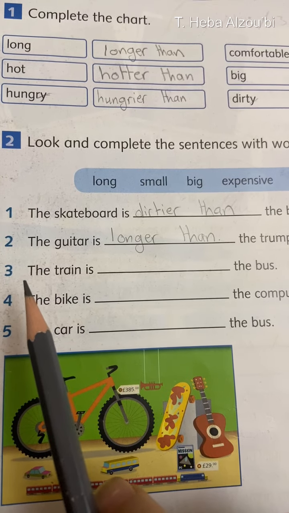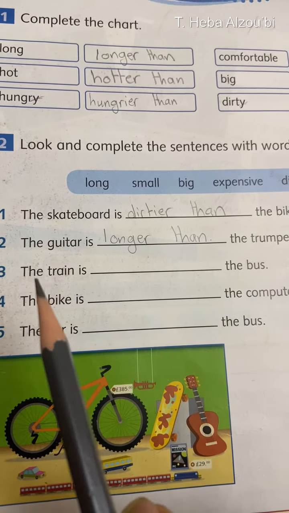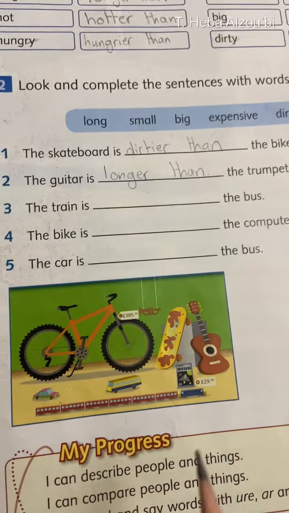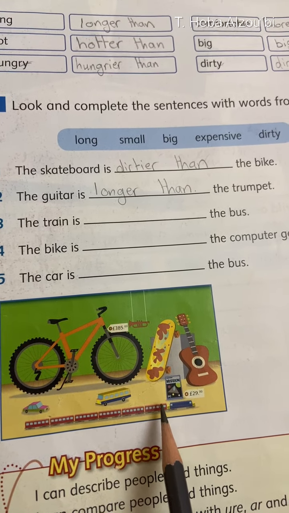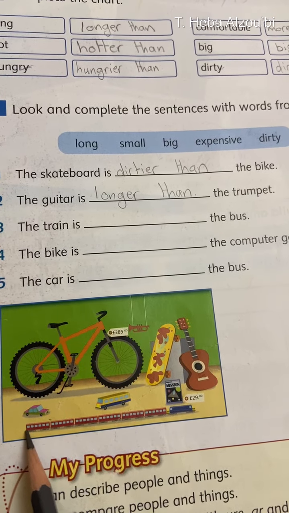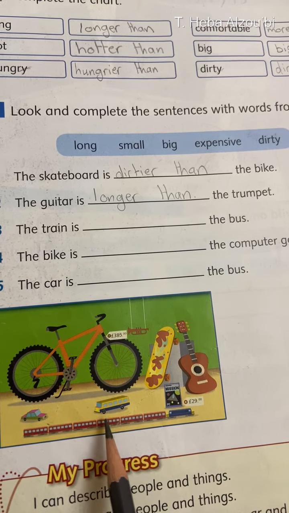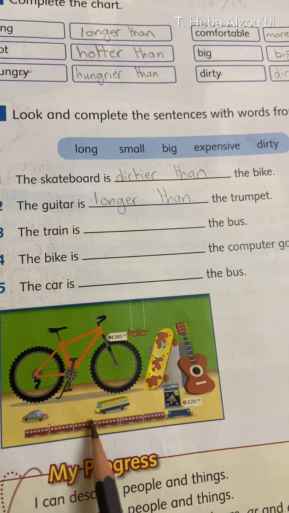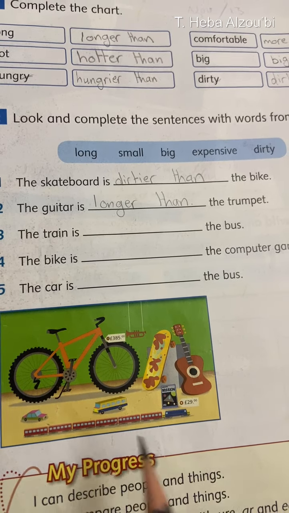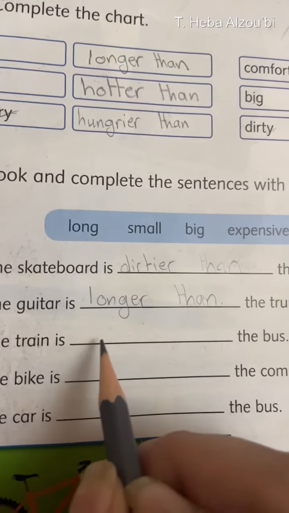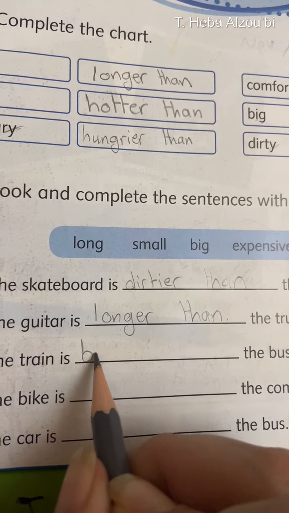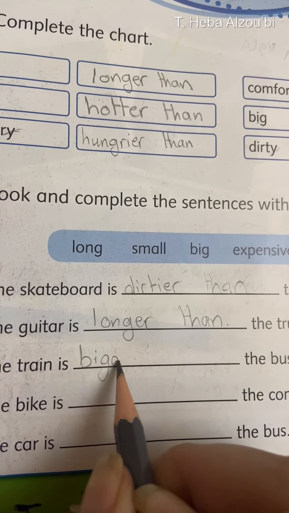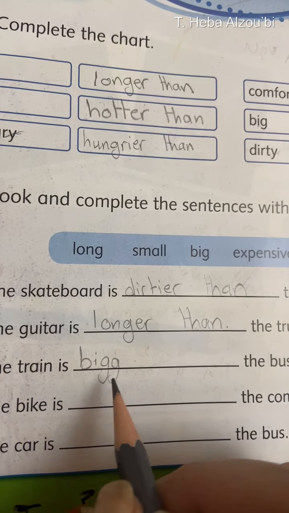The train and the bus. Let's compare the train with the bus. Look how big is the train, but the bus is small, so the train is bigger than the bus. Don't forget to double the G.